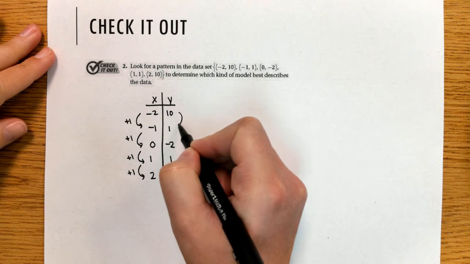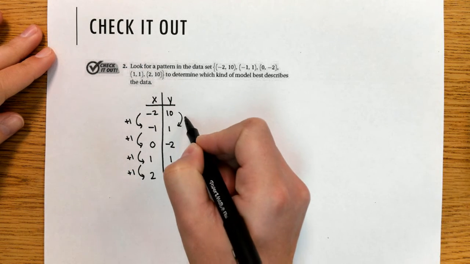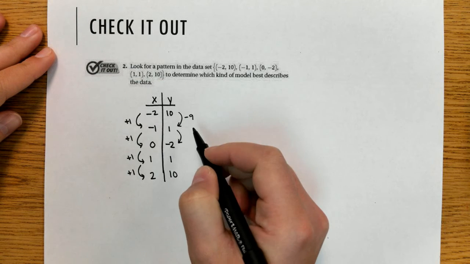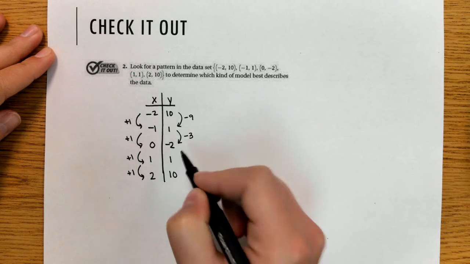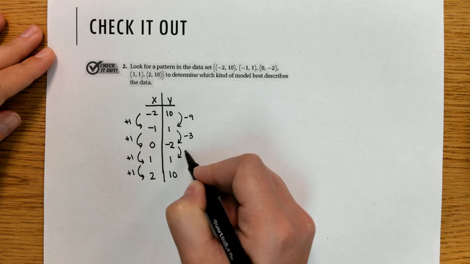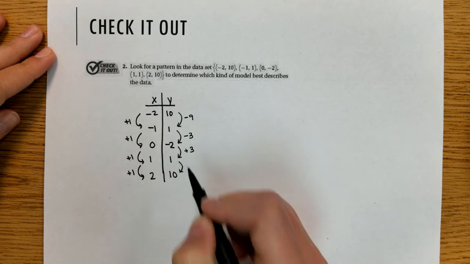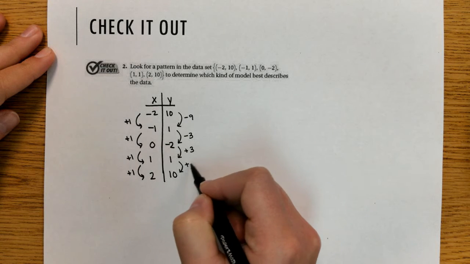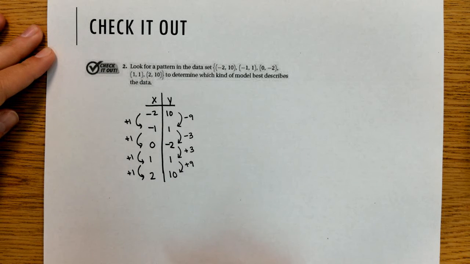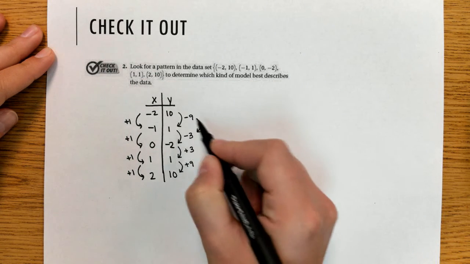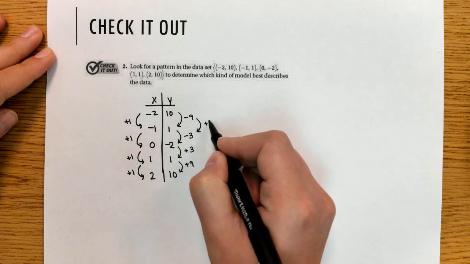So let's find the first difference. So to go from 10 to 1, I'm subtracting 9. From 1 to -2, I'm subtracting 3. -2 to +1, I add 3. And then 1 to 10, I add 9. So that's my first difference. Second difference, from -9 to -3, I'm adding 6.